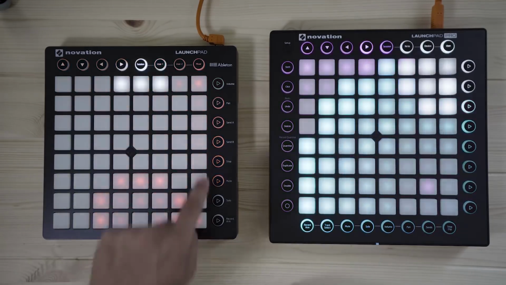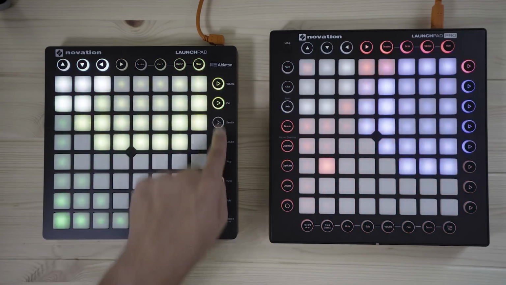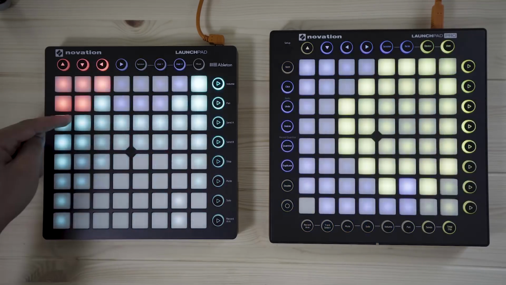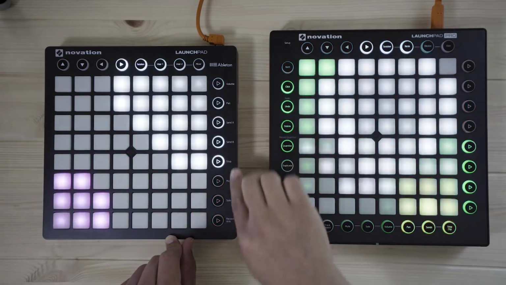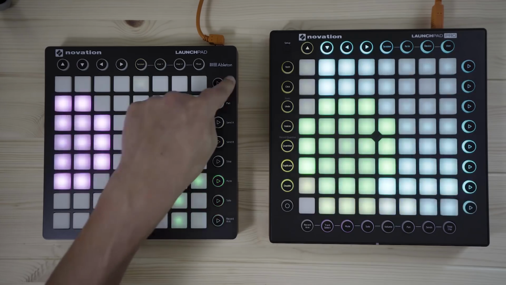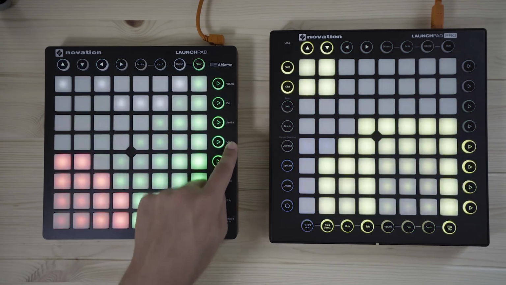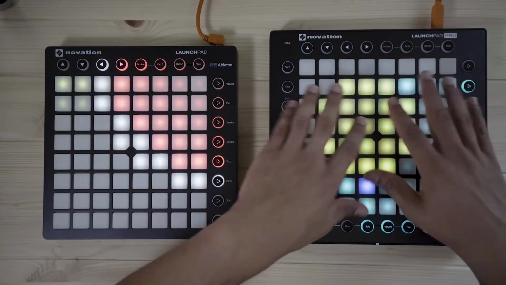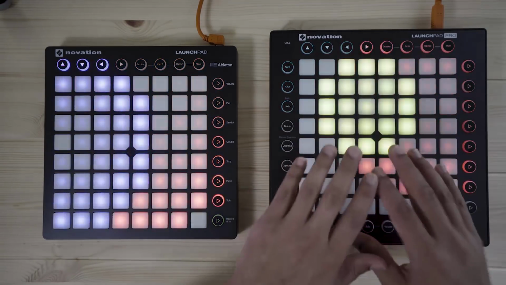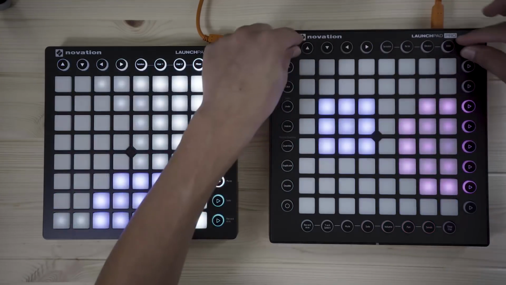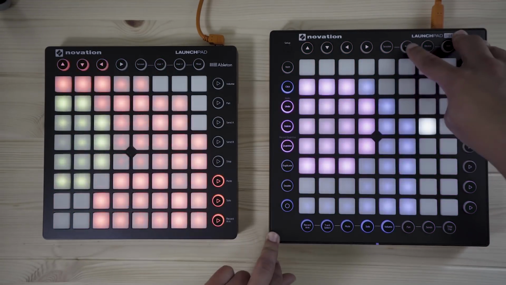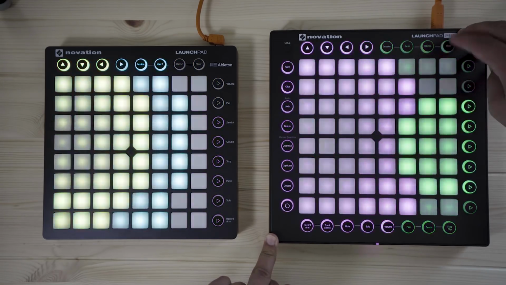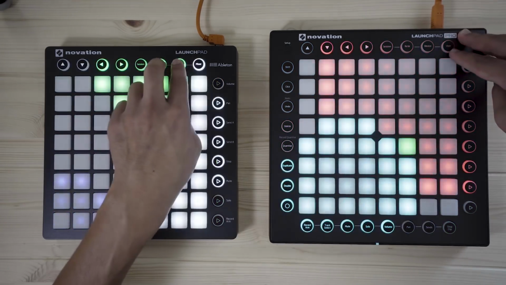When you press the mixer button, these buttons along the side, which normally launch an entire row or scene of clips, now correspond to these functions here on the side. For example, volume, pan, send A, send B, stop, mute, solo, record arm, and so on. Whereas on the Launchpad Pro, you have 24 controls. You have the same 4 across the top, except now you have a dedicated note mode, a dedicated device mode, and a user mode. A single user mode as opposed to these 2.